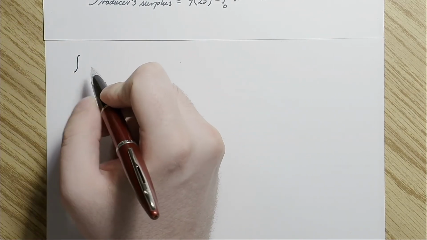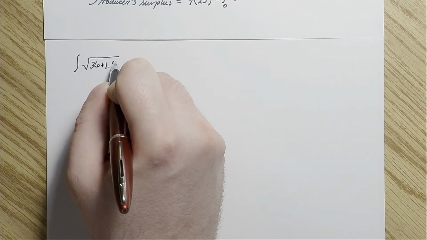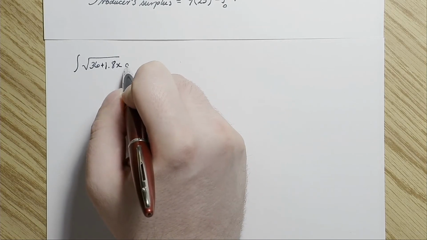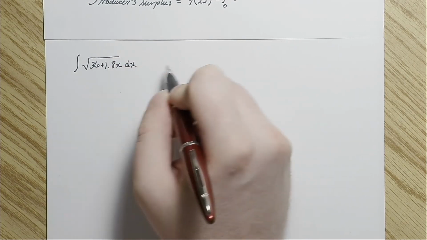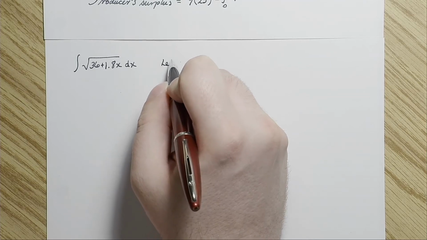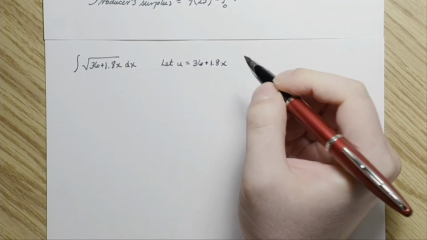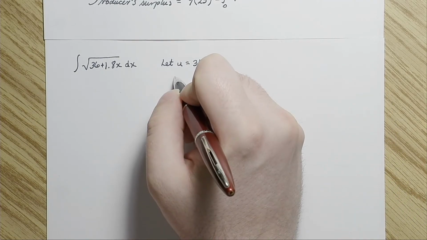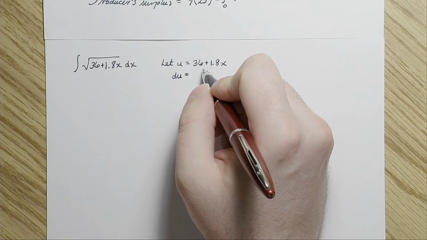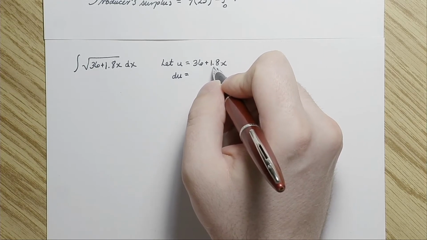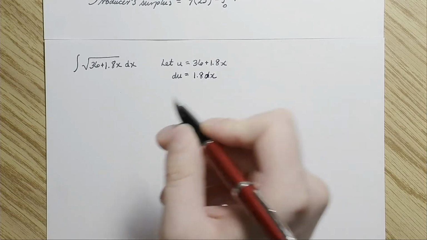The 9 times 25 is easy, but it's the integral here from 0 to 25. That one is a little hard for us. So again, we're going to use an indefinite integral first, and what we're going to use is substitution. So using our substitution rule, I'm going to let all that inside stuff be u. So let u equal 36 plus 1.8x. And now if I differentiate that, I get du is equal to, remember, I'm doing a derivative now, so the derivative of 36 is 0, and the derivative of 1.8x is just 1.8 dx.